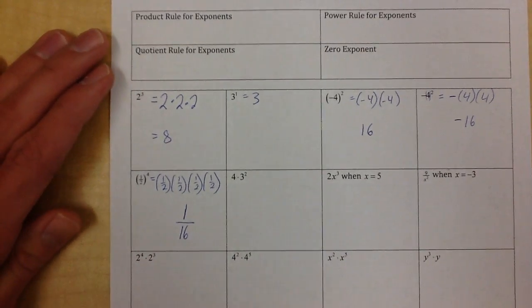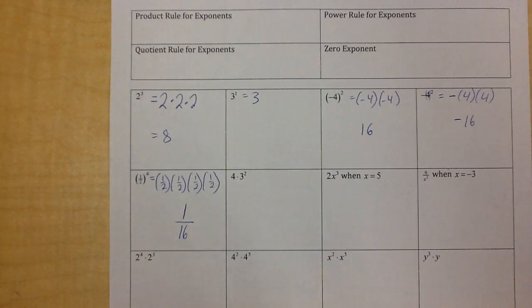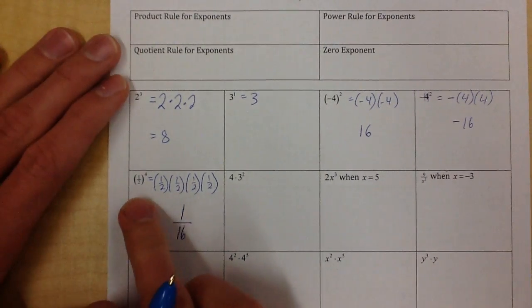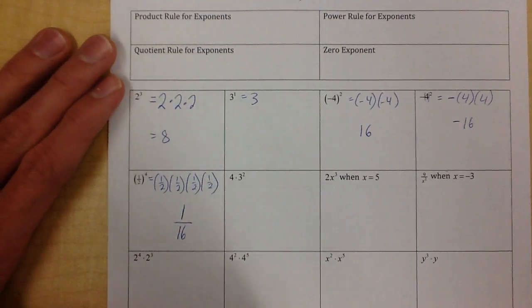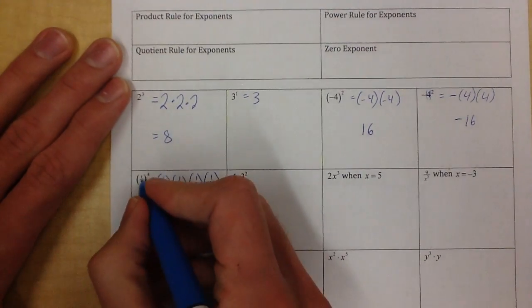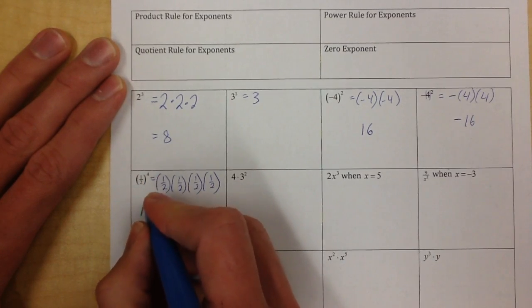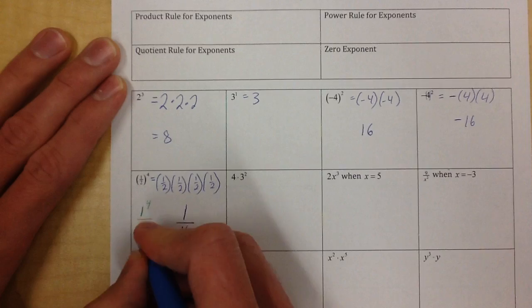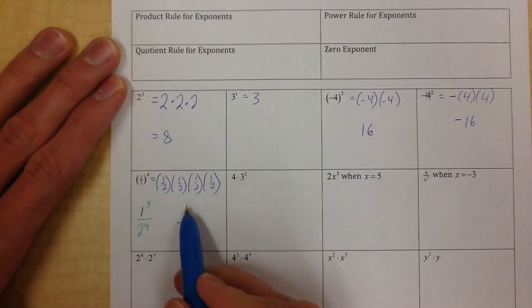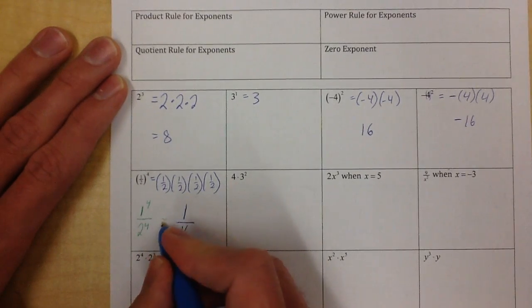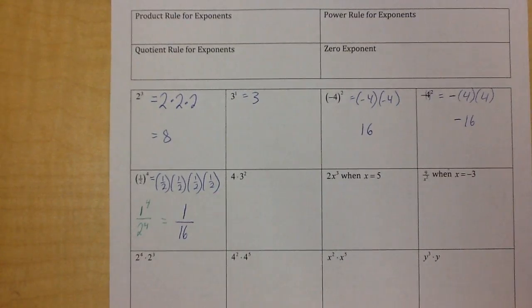I'm going to go ahead and jump ahead just a little bit, because in a few minutes we're going to get to some problems that are similar to this with variables. So I just want to point out something. Switch colors just because. This is the same thing as saying 1 to the 4th power over 2 to the 4th power. It's the same thing. 1 to the 4th is 1, 2 to the 4th is 16. It's completely the same thing.